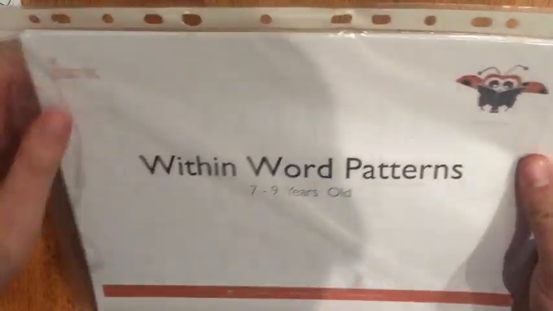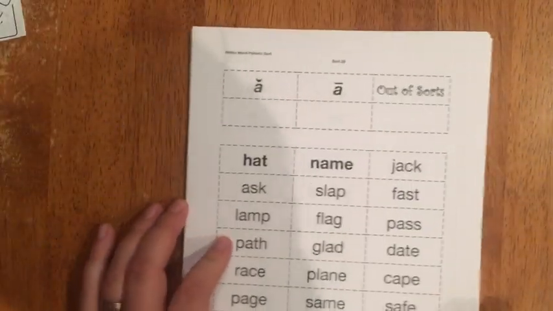I'll just put those off to the side. Okay, so then the next stage is introducing that silent E pattern, and there's more complex vowel patterns. Again, that's in the within word pattern stage, and these will be available online as well.